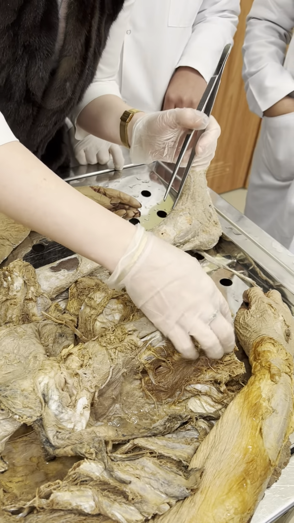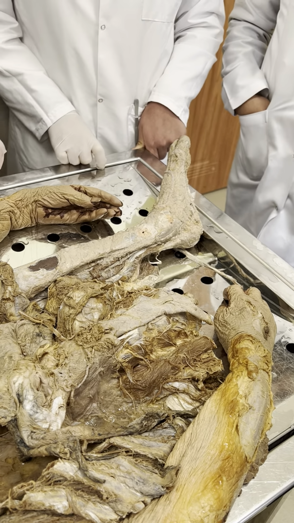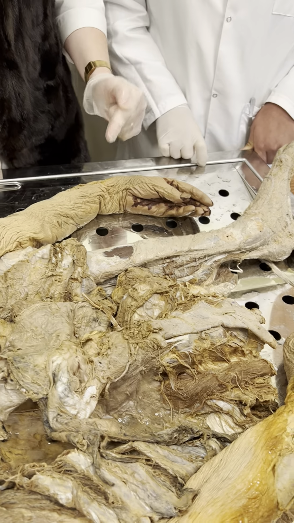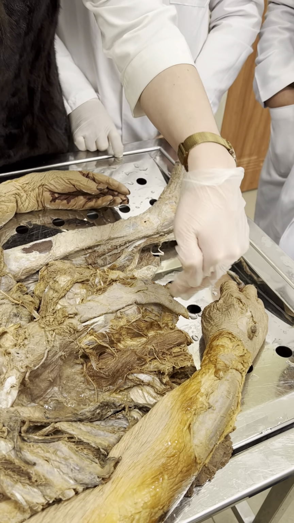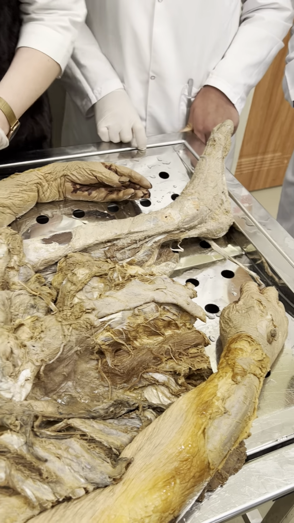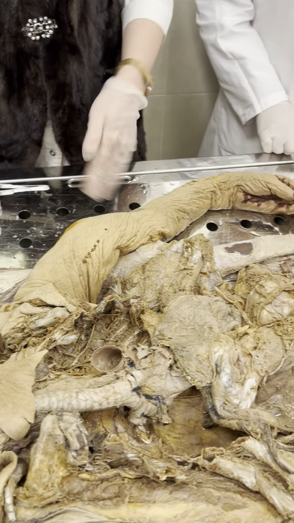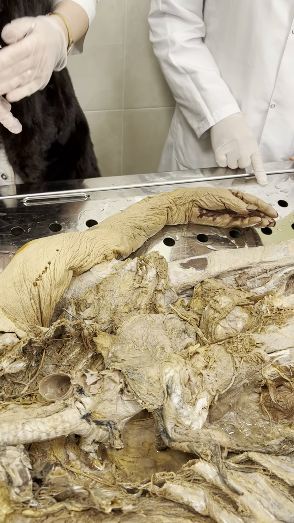And one more parietal branch, here we cannot see it, but it is median sacral artery. It is a very small artery that arises at the level of the 4th lumbar vertebra, and it goes downward between the 2 common iliac arteries, and it supplies the sacrum, the anterior surface of the sacrum. These are parietal branches.